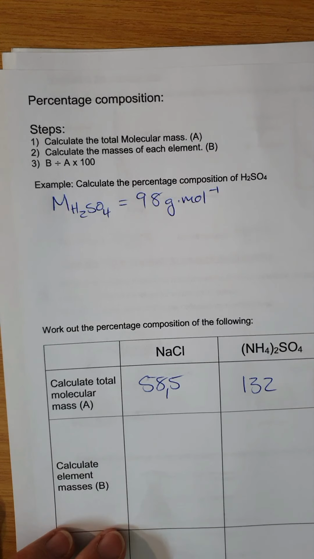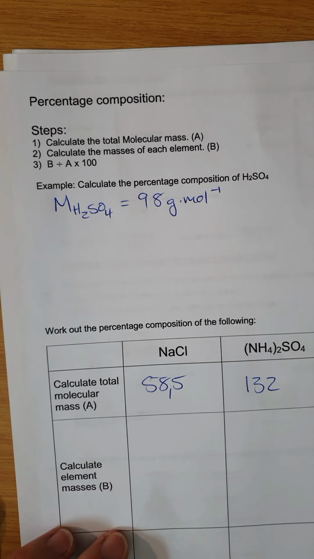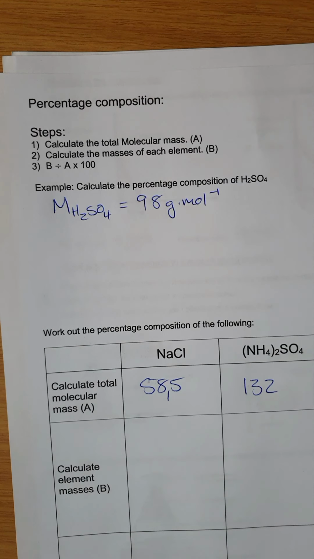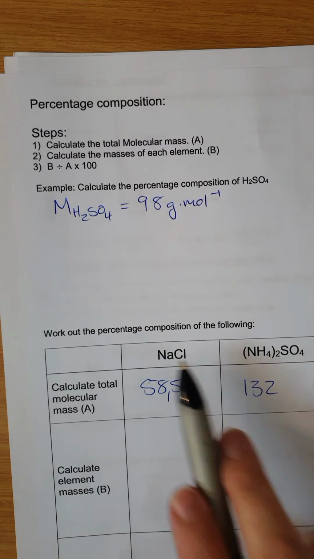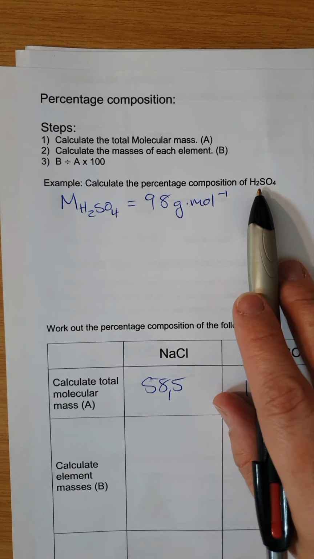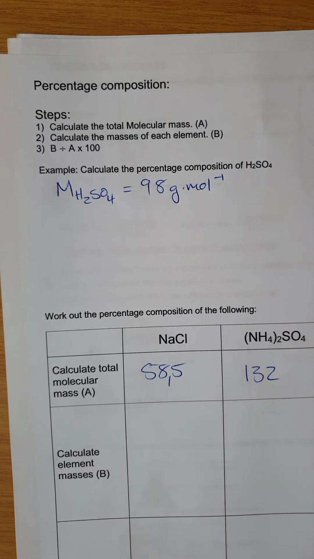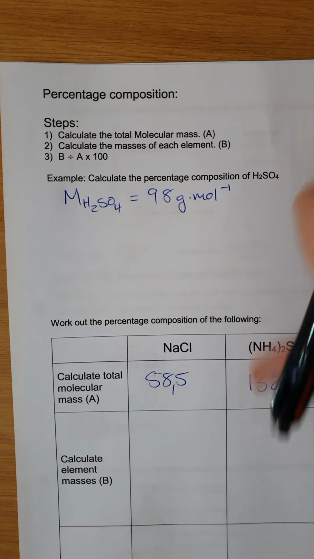Okay, so today we're going to look at the last of these notes, which is percentage composition. This is now where I give you the formula, like H2SO4, and I want you to tell me the percentage of each element based on its mass in the compound.